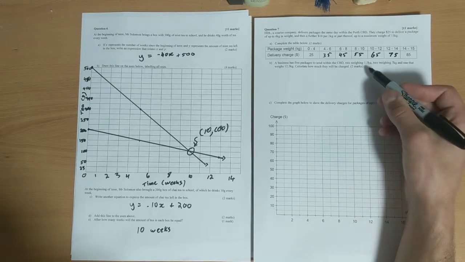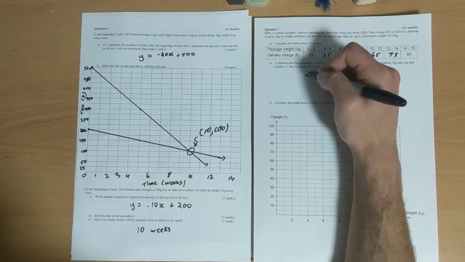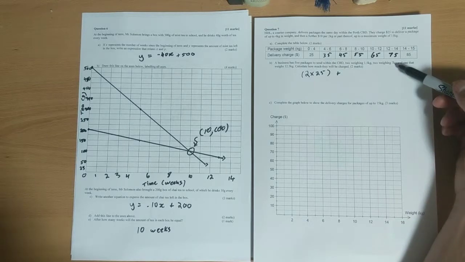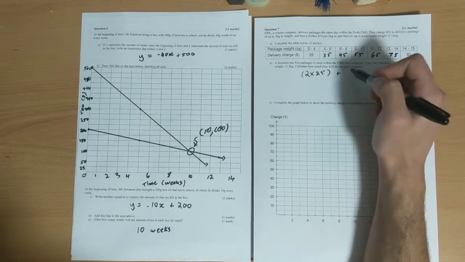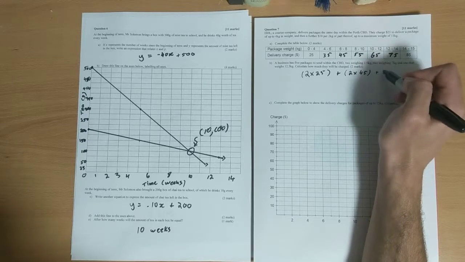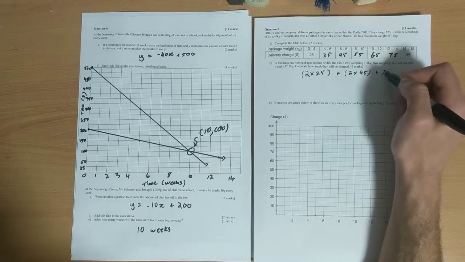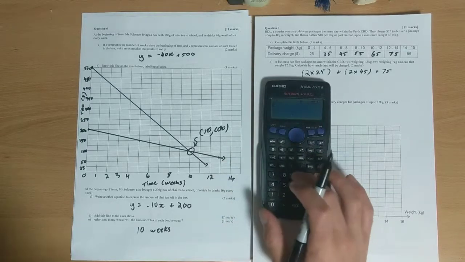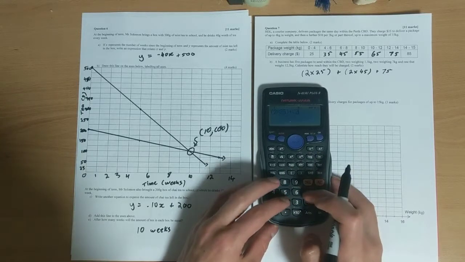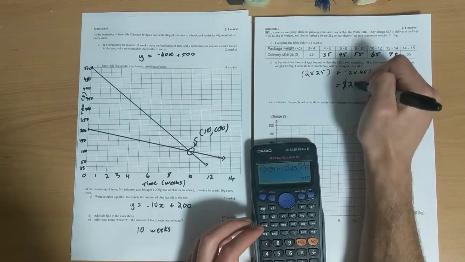So they've got 2 packages weighing 1.5 kilograms. That means they fall into this category here. So there's 2 packages that are going to cost $25 each, plus another 2 packages weighing 7 kilograms. So that means they fall into this box here. So that's another 2 packages each costing $45. And 1 package that weighs 12.5 kilograms, so it falls into this category here. So that one package is going to add an extra $75 onto the price. So we'll just put that into the calculator. 2 times 25 plus 2 times 45 plus 75 gives me $215.